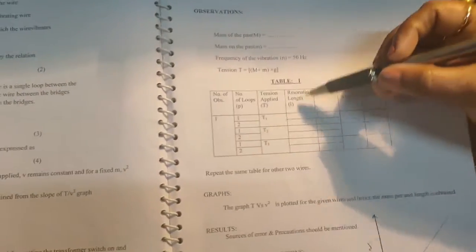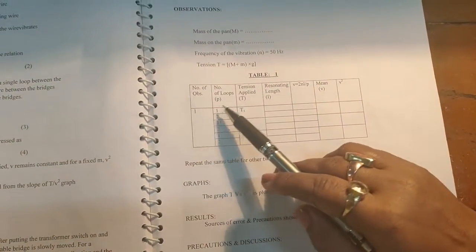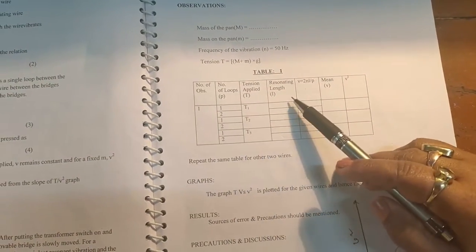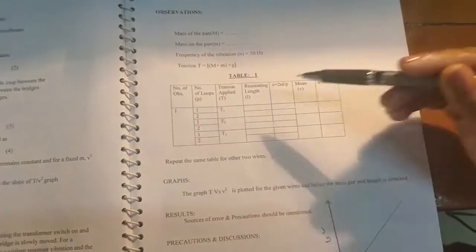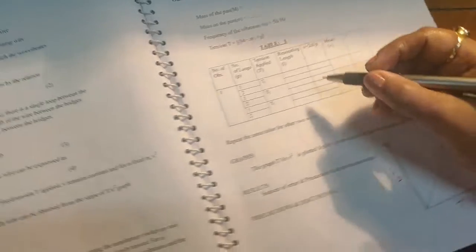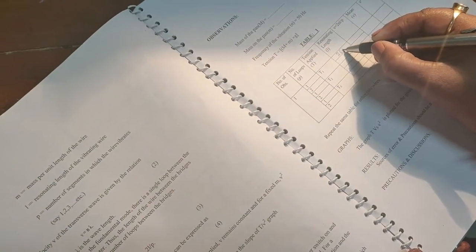So this is the observation table. In the observation table you see number of loops, tension applied, and resonating length. This is the first loop, first resonating length. Here we got the observation, 26.5 centimeter.